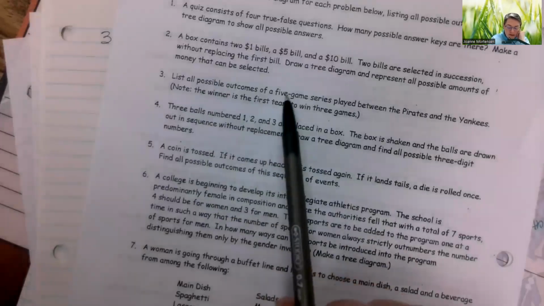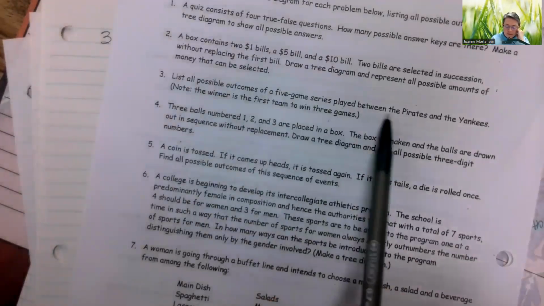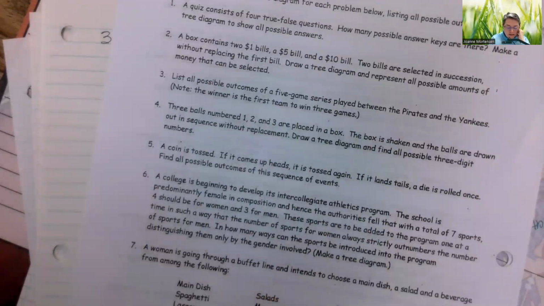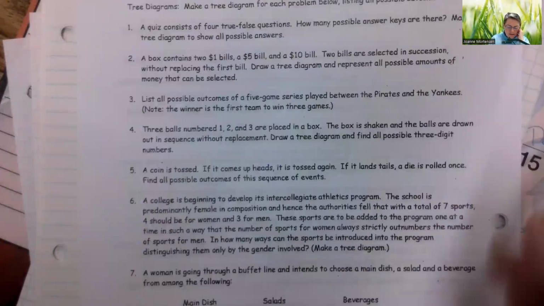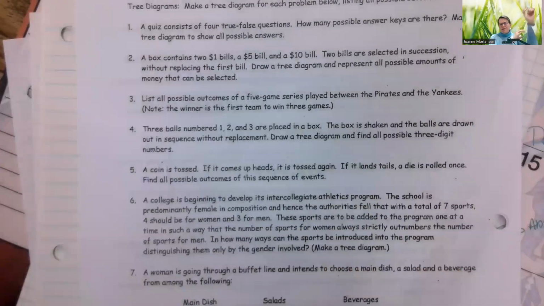List all the possible outcomes of a 5-game series played between the Pirates and the Yankees. Note the winner is the first team to win 3 games. Not 100% sure where that's going, but let's figure it out.